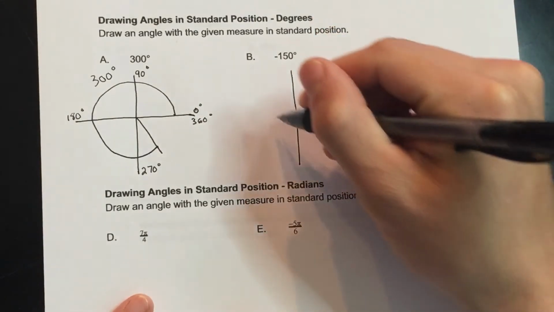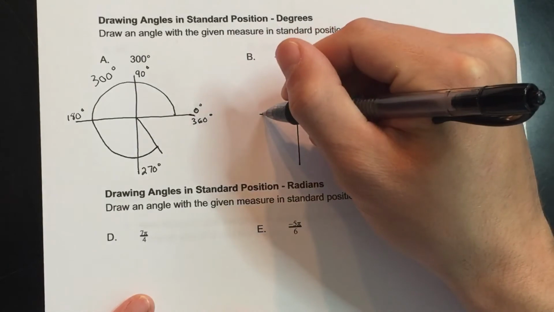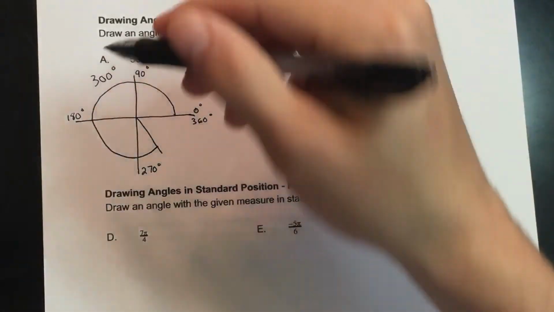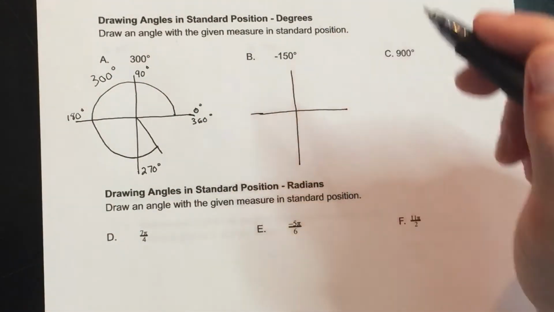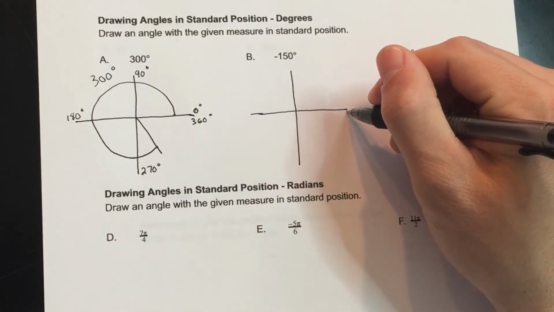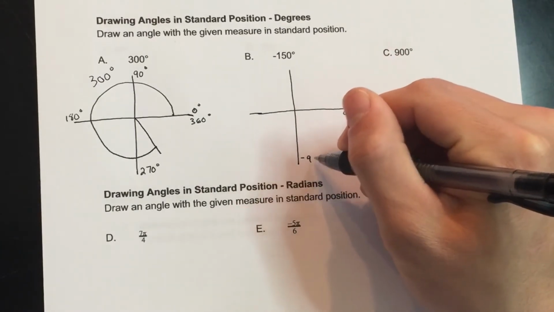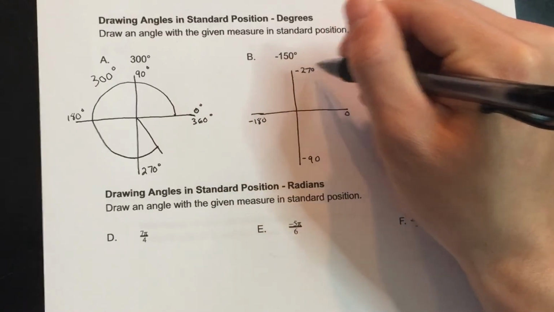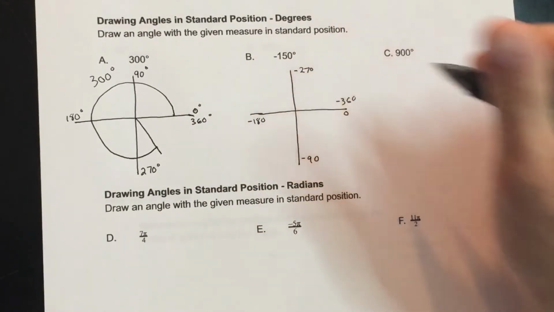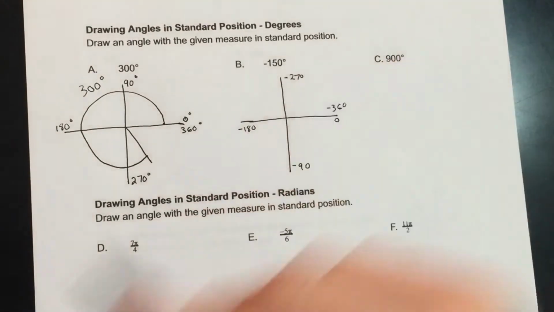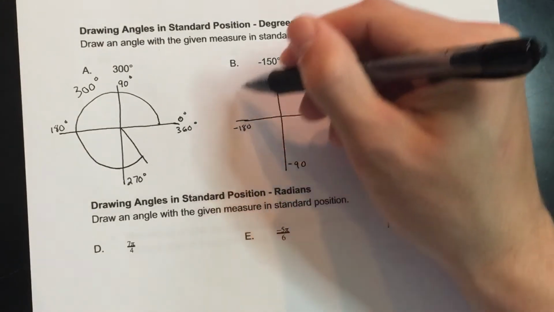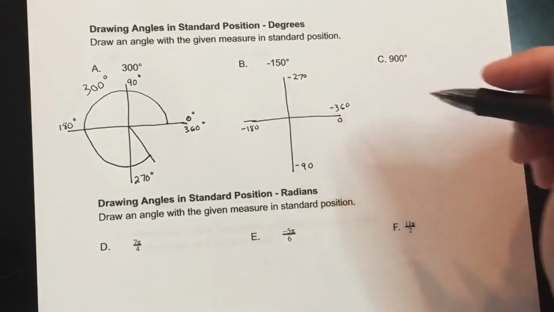For negative 150 degrees, this is a negative angle. That means we're going to be starting by going down. Now, you might want to redraw your labels. Since I'm drawing a negative angle, I can say 0, this is negative 90, negative 180, negative 270, negative 360. Notice the quadrant angles are almost reversed now because I started going negative, so it goes down. Negative 90, negative 180, negative 270, negative 360.